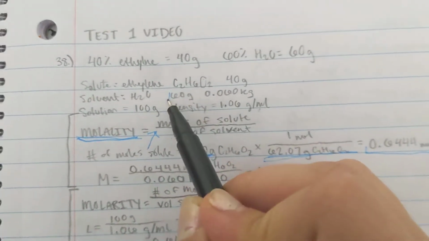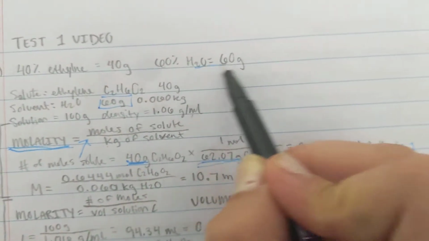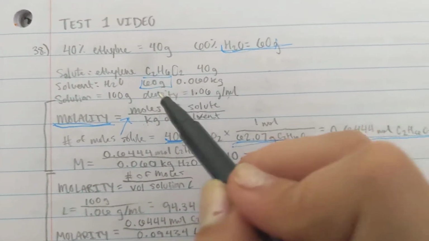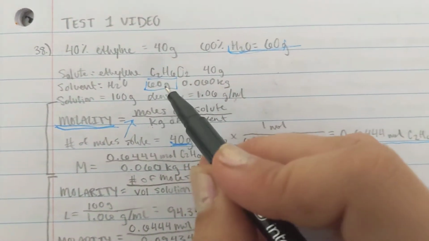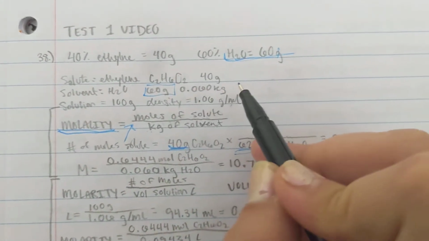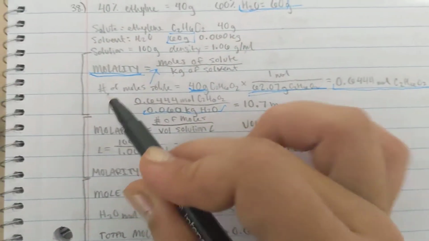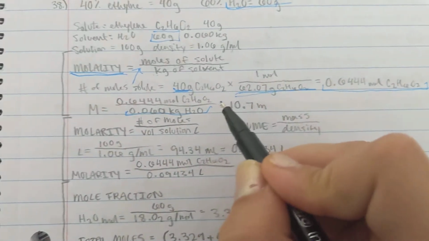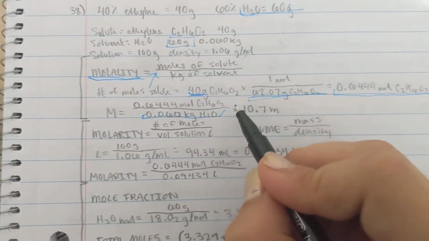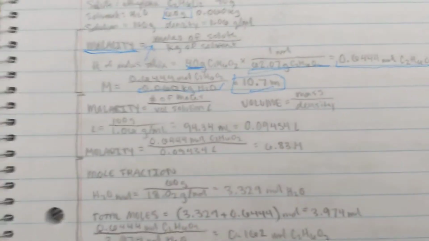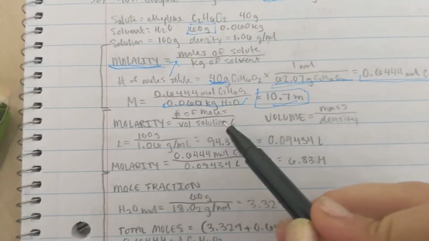And you can calculate from your given 60 grams of H2O the kilograms by dividing by 1,000, because there are 1,000 grams in 1 kilogram. So that's how you get this number down here. And you plug in this value to the top of our formula, and this is your number of molality. Easy peasy.